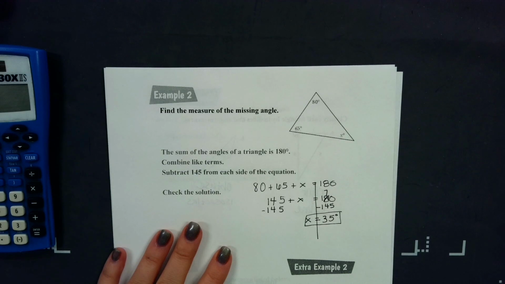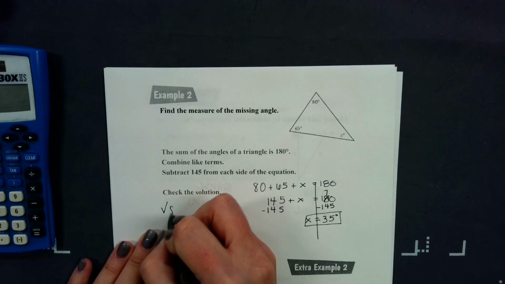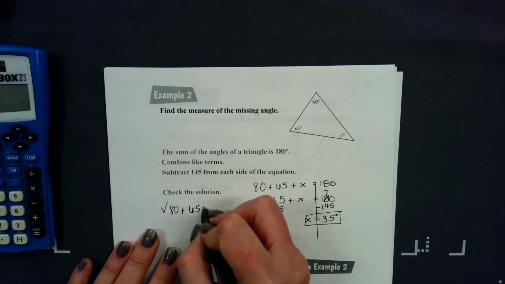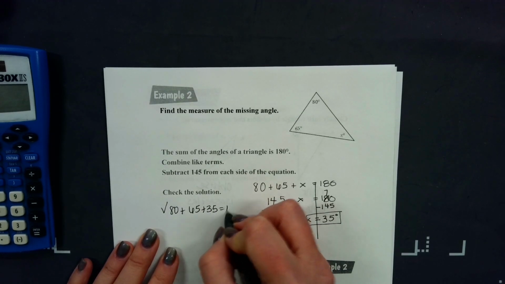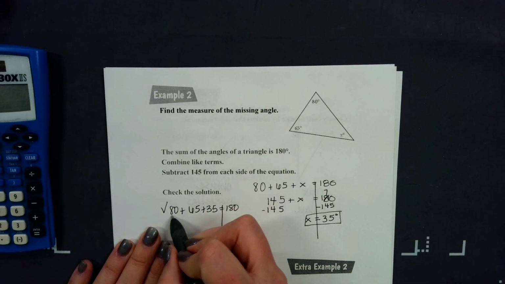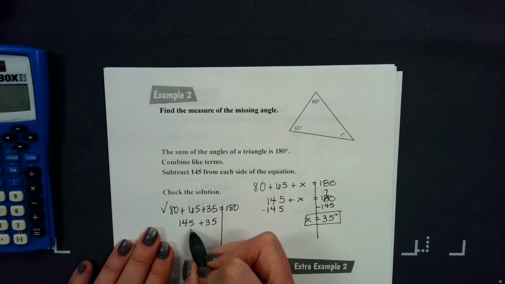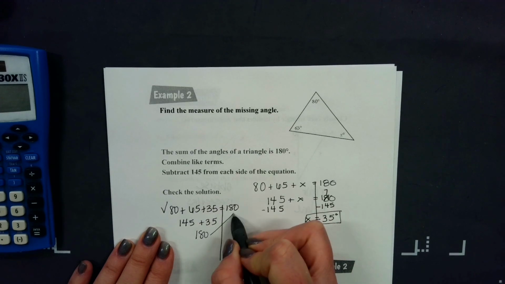Now am I going to double check that? Yeah, I am, because they're not going to stay this simple. So I know that gives me 145 plus 35 gives me 180.